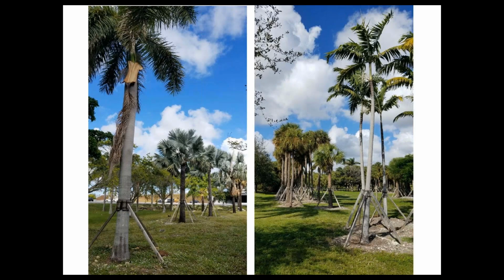Here's a project on the I-95 Expressway where we have 5 different types of palms that have been relocated from on-site. All of the palms shown here with tree bracing have been relocated.